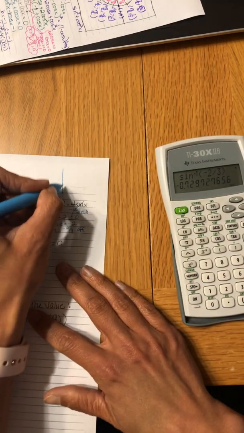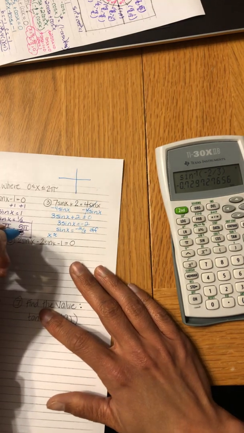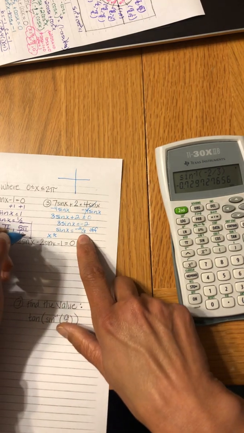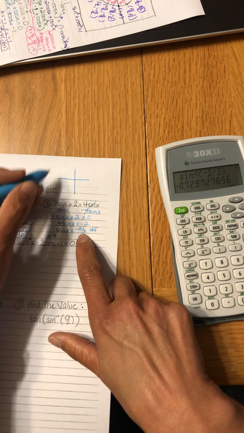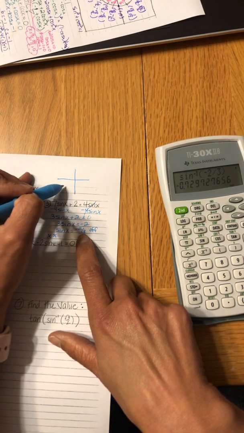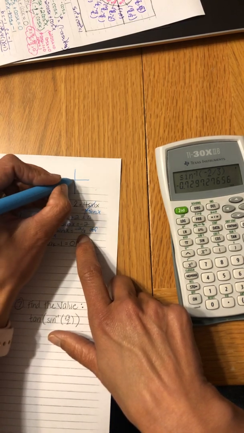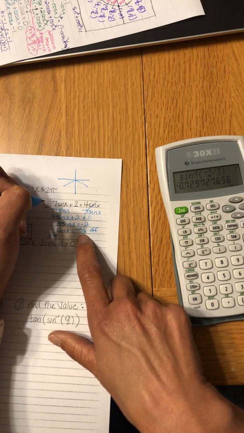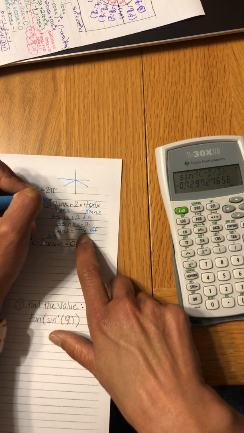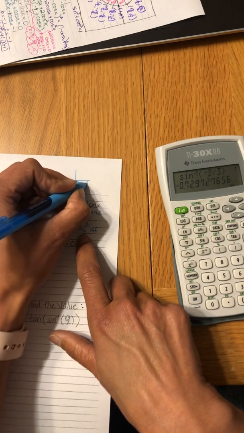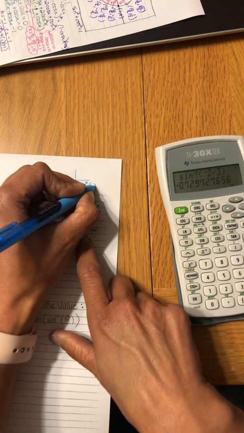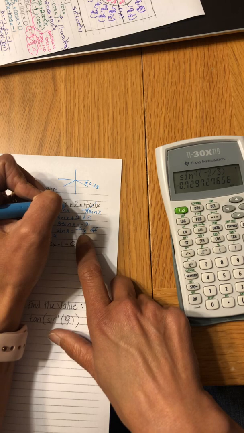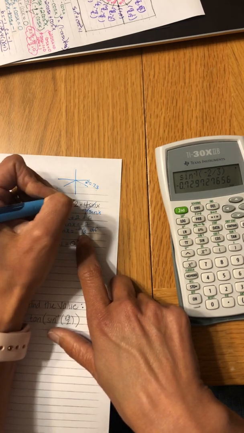So, okay, where is this supposed to be? This is sine, and the sine is negative. Where is sine negative on the unit circle? Sine is negative in the 3rd and 4th quadrant. So I'm here or here, okay? So negative 0.73 means I'm going in this direction by 0.73.